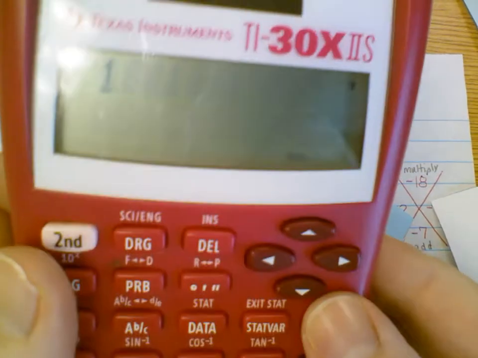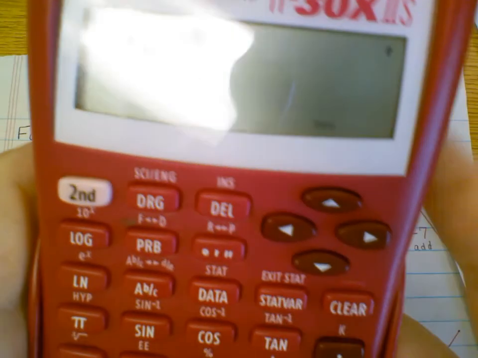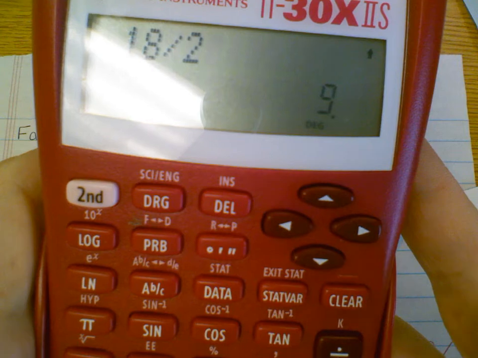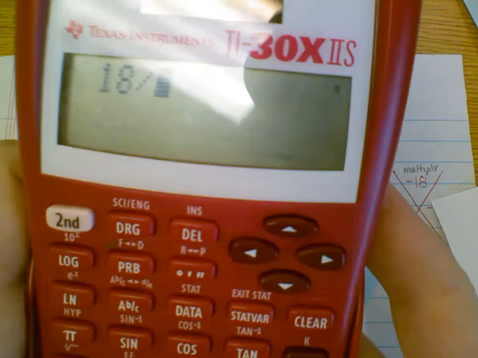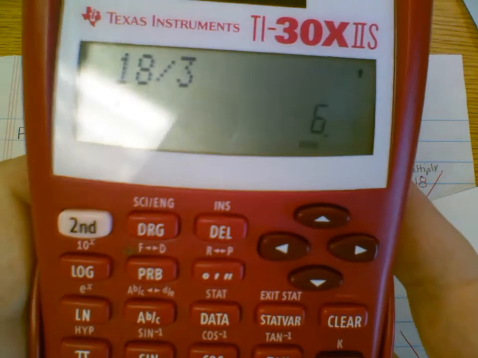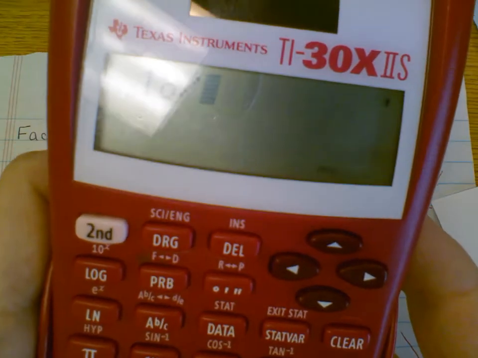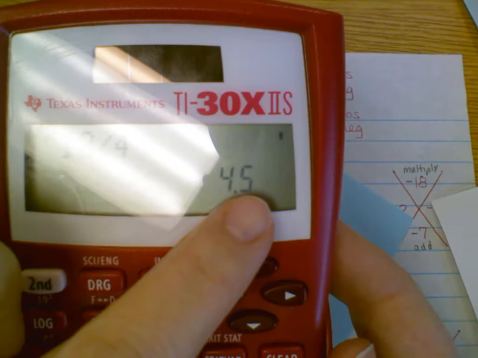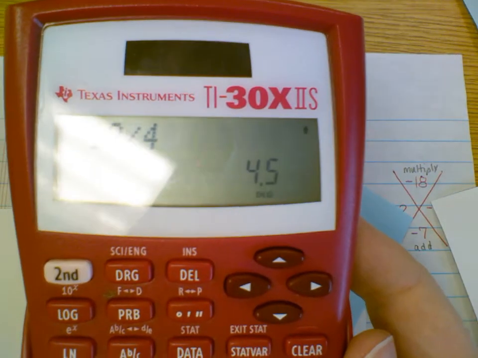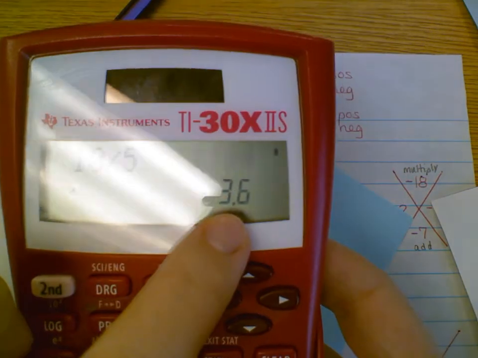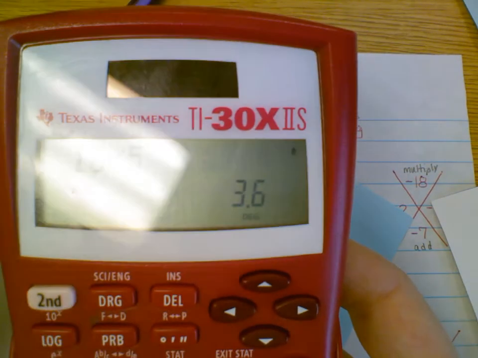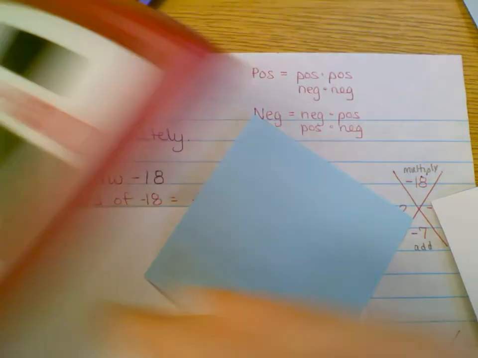Then I would do the next set. So then I would do 18 divided by the next biggest, which would be 2. So 2 and 9 both work. Then I would try the next set. So I would do 18 divided by 3, which is 6. Then I would keep going. 18 divided by 4 gives me a decimal, which means that it won't be a factor. So then I can do 18 divided by 5, which is also a decimal, so it won't work. I already used 6, so now I'm done.